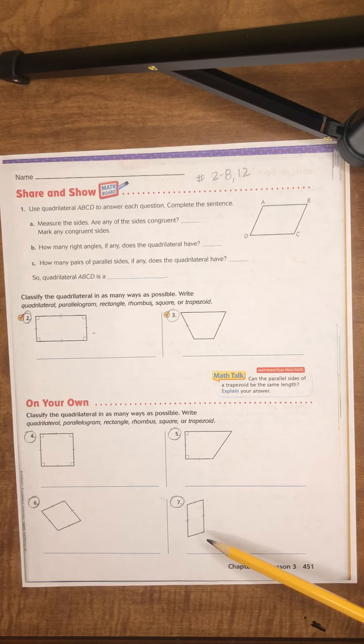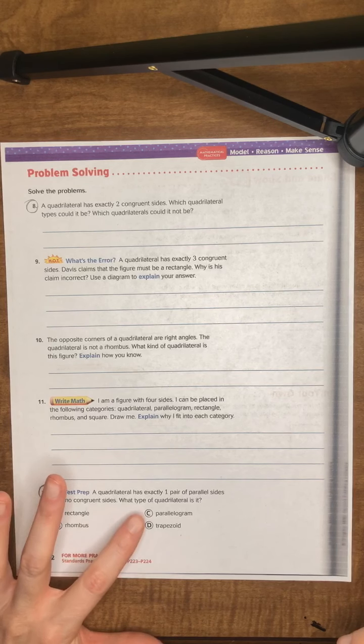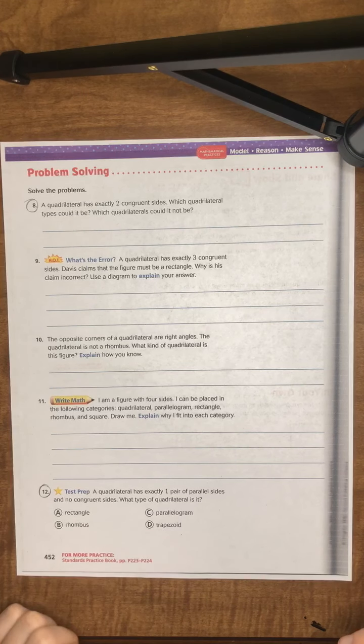Okay, so number 12, a quadrilateral has exactly 1 pair of parallel sides and no congruent sides. What type of quadrilateral is it? A, rectangle, B, rhombus, C, parallelogram, D, trapezoid.